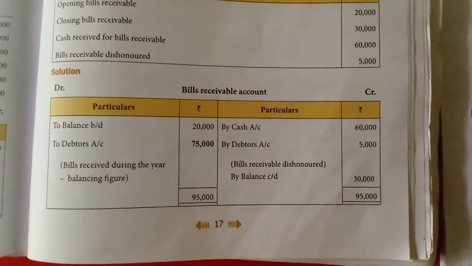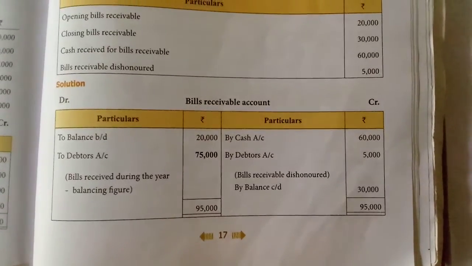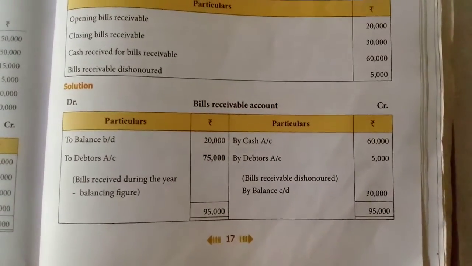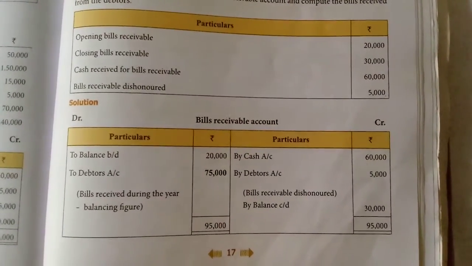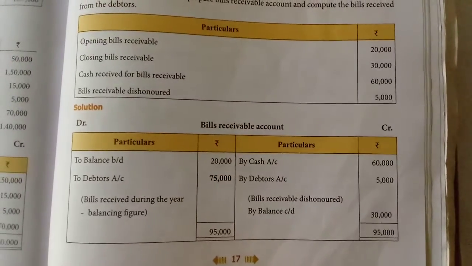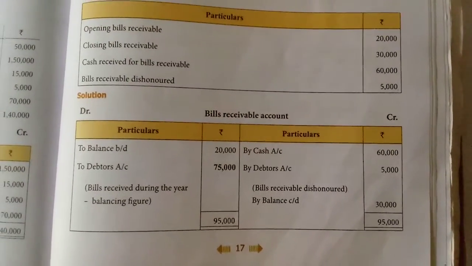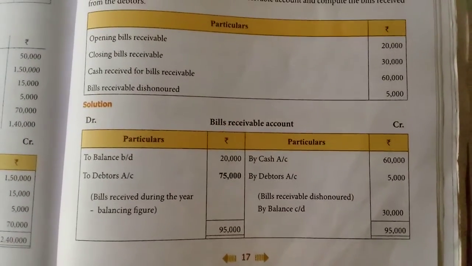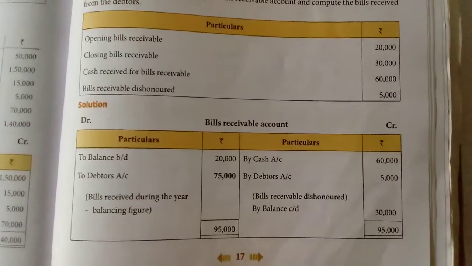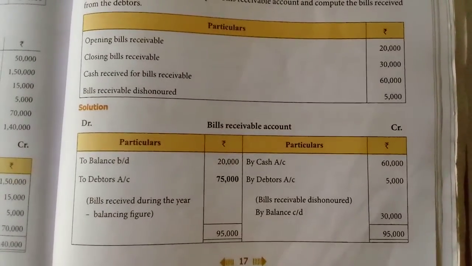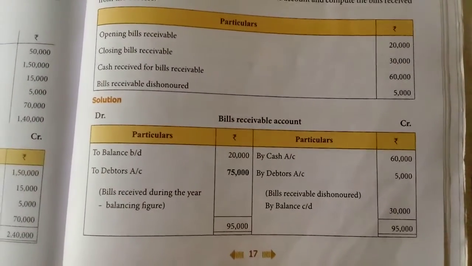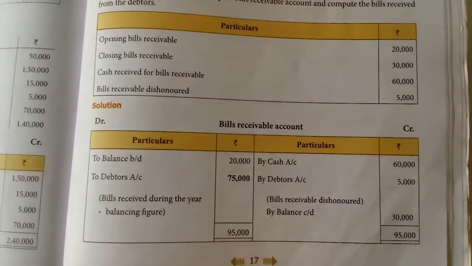For the bills receivable account, we should use both the pages. First, the balance brought down, 20,000. Next, closing is written last, but you should not write it yet. If you think you may forget, you can leave some space on the credit side and write it there: by balance carried down 30,000.